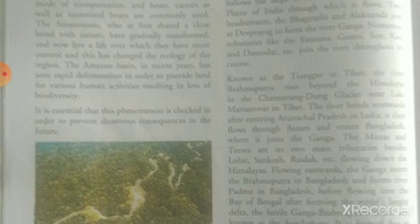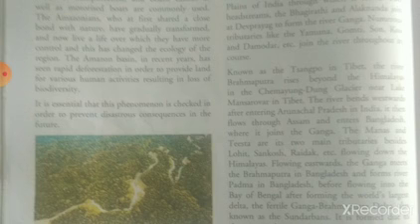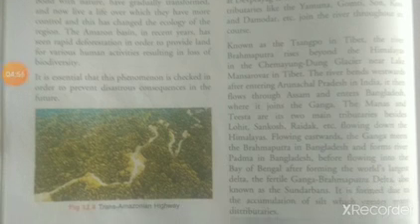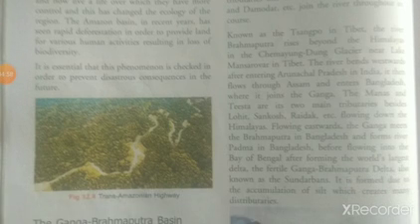The river Brahmaputra, known as Tsangpo in Tibet, rises beyond the Himalaya, from the Chemayungdung glacier near Lake Mansarovar in Tibet, which is its origin.